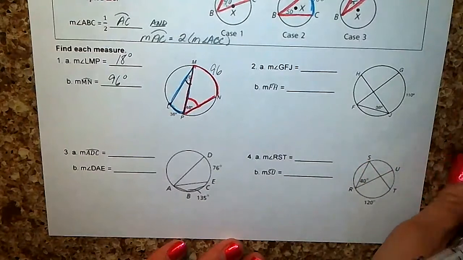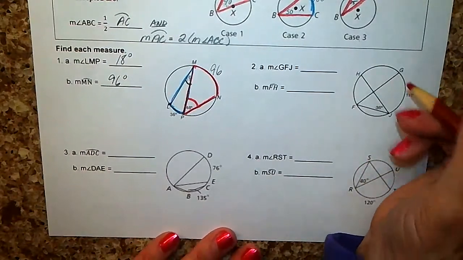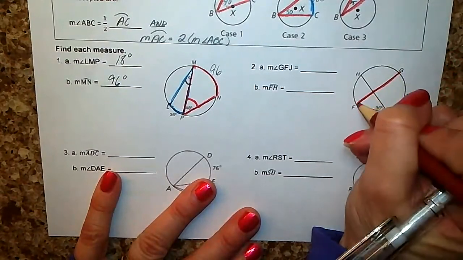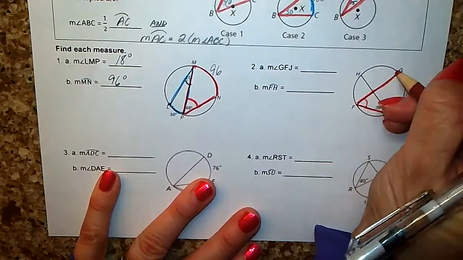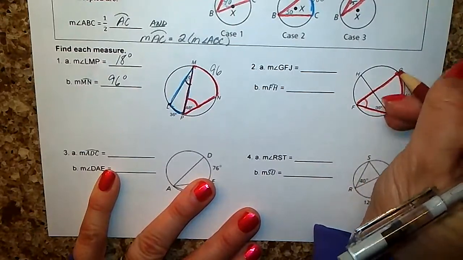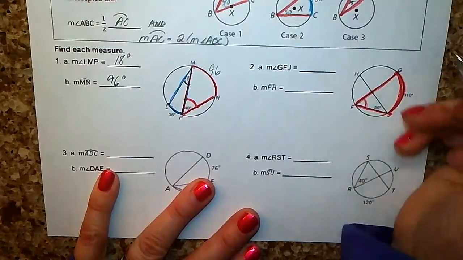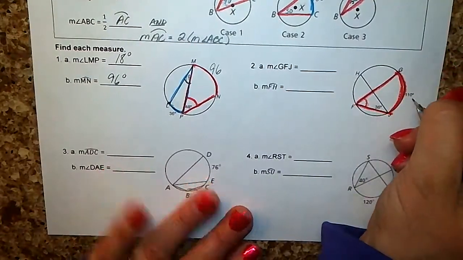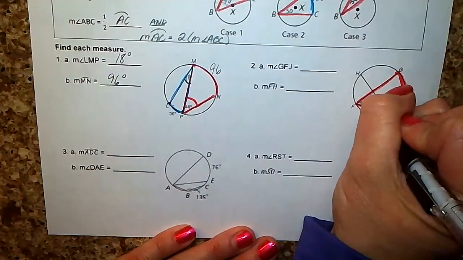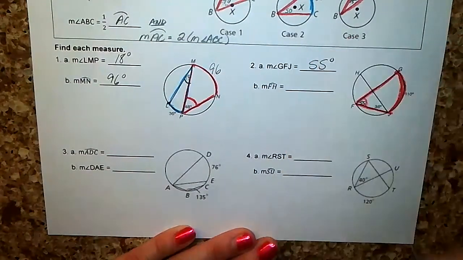All right, let's look at the next one. We have to find the measure of angle GFJ, this angle right here. Now it stops at G, it stops at J. So that arc there is going to have a relationship with that angle. It's going to be half of the arc is going to give us the angle. So half of 110 would be 55. So that angle there would be 55 degrees.